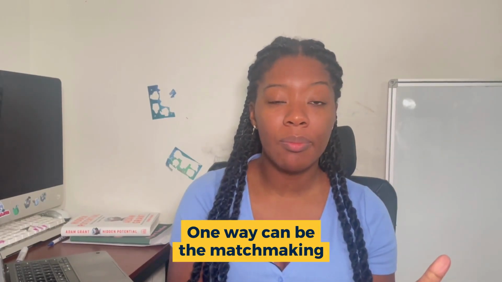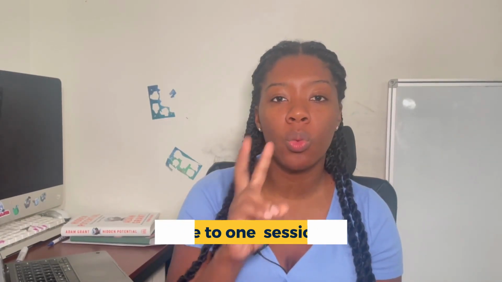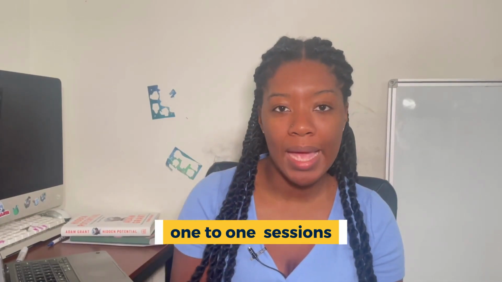I've seen folks do this in many ways. I'll talk about two different ones. One way can be the matchmaking version, where it's one-to-one sessions that are pre-matched, and individuals come in, you put them into the breakout room, and they're there for a set period of time. This can look like a vendor and a potential buyer connecting for a short period of time, and then you rotate it out, and then everyone has their time blocks.